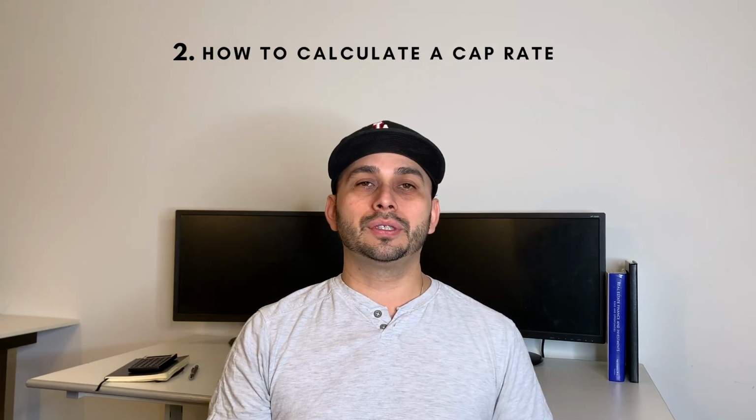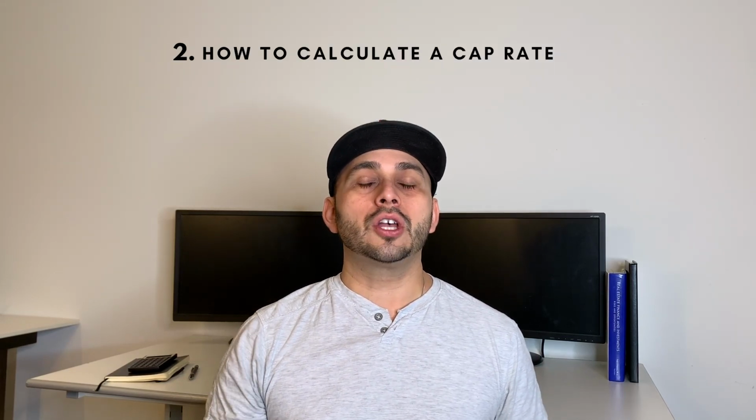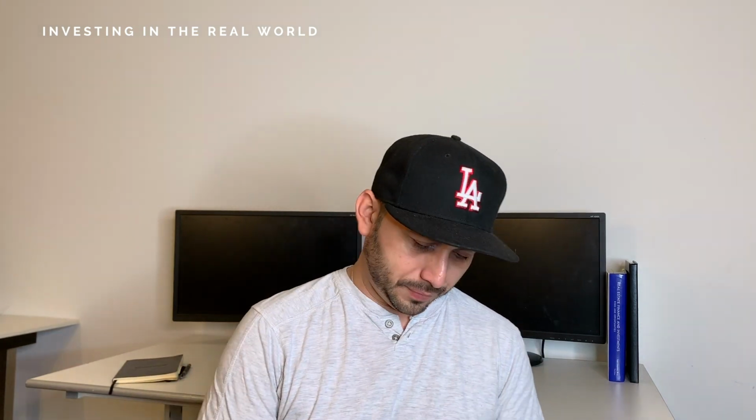Number 2, how to calculate it. So the way you calculate a cap rate is, remember, it has no debt service, it doesn't take into account a loan. So you take the revenue for the year, minus the expenses, which gives you the net operating income, and then you divide that by the price. So real simple. Calculator here, follow me.